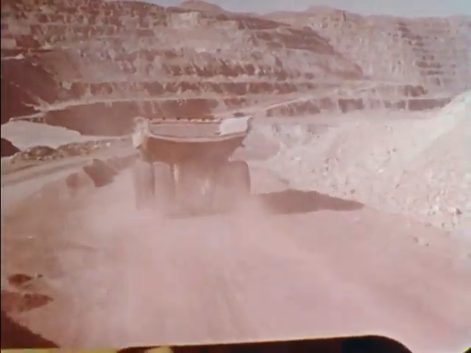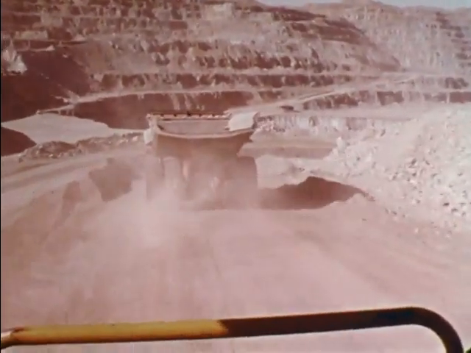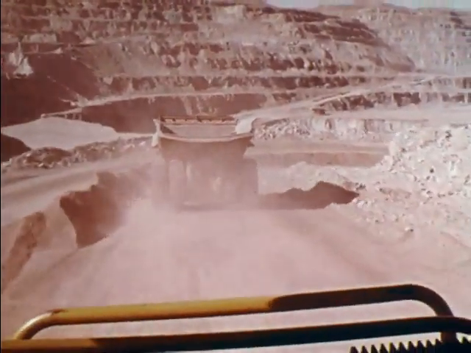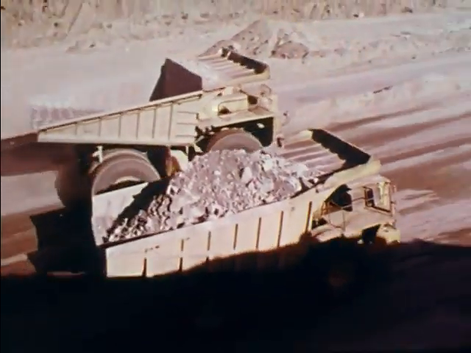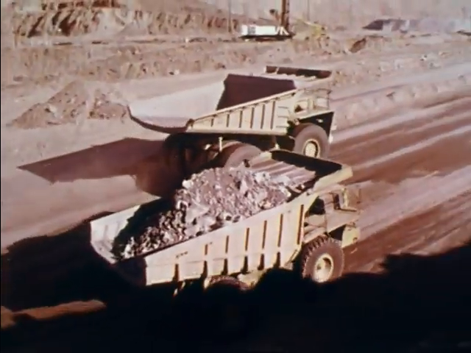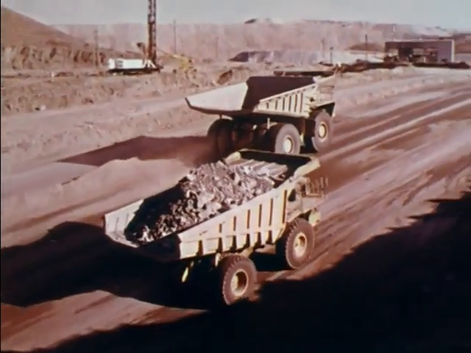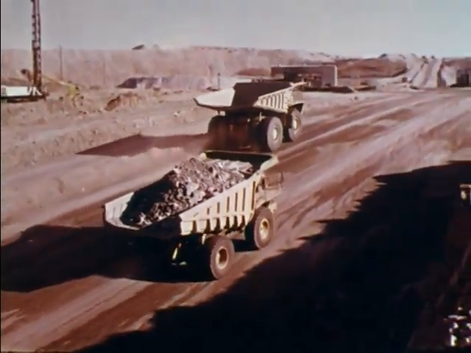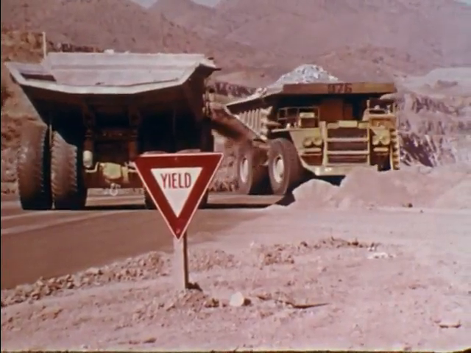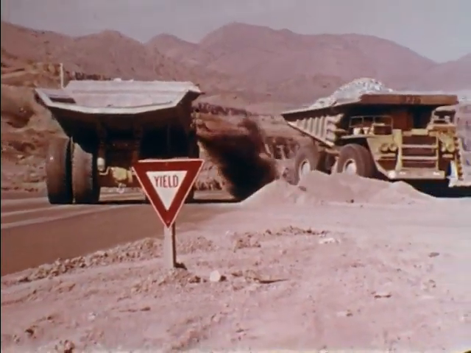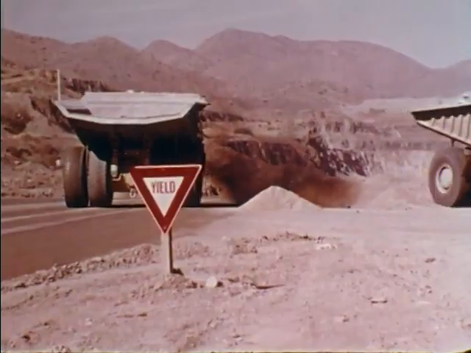When following another vehicle, keep a safe distance, allowing enough space to stop in case of an emergency. Pass only in areas of adequate clearance and visibility. Be cautious and be courteous. Remember that a loaded machine generally has the right of way.